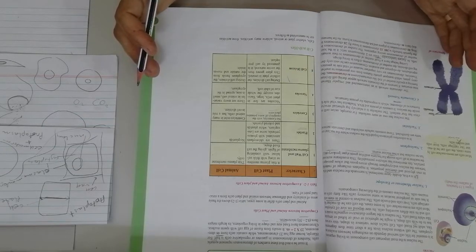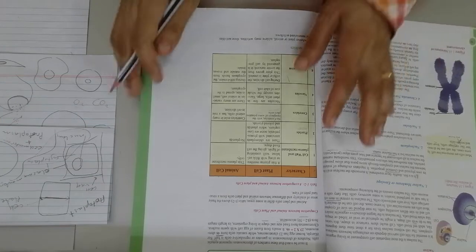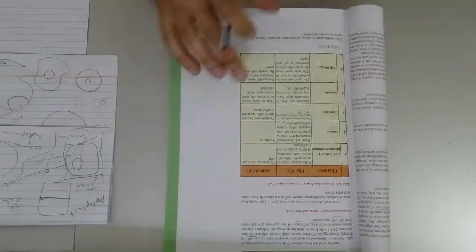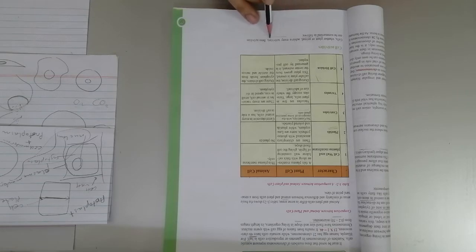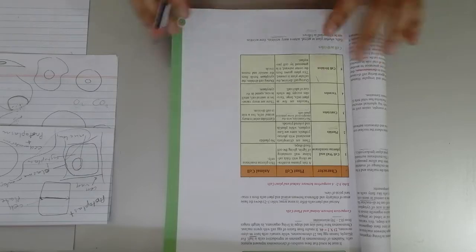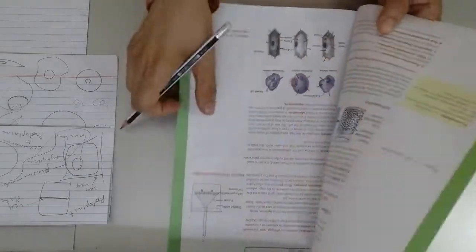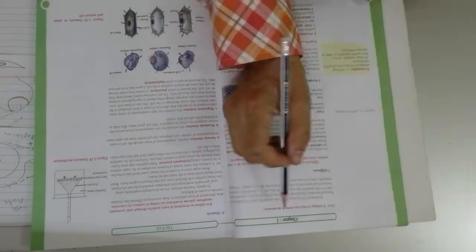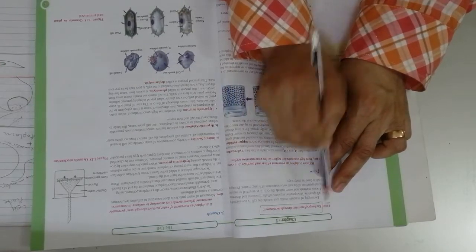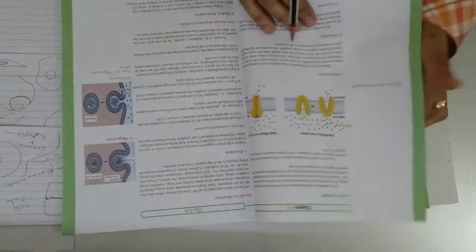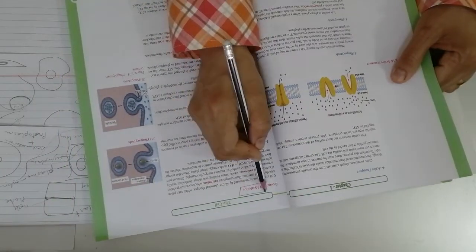Then now we have reached cell activities. We know cells, whether plant cells or animal cells, achieve many activities. These activities can be summarized as follows. There are only two. When I ask you about the cell activities, the first activity is the exchange of materials through membranes, and the second is cell metabolism.